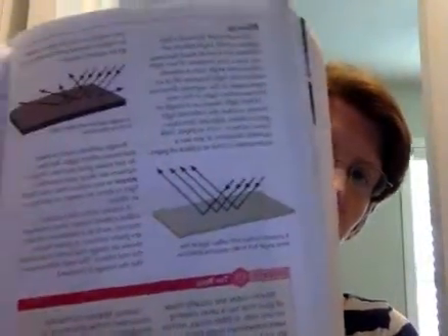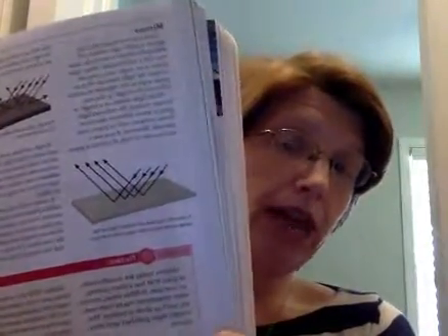This is Wednesday, April the 22nd, and we are talking today about mirrors and lenses. And this is page 248 in your book. This is the page that you should see. Please open it up and have it with me.